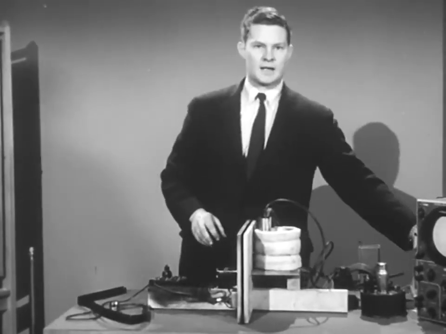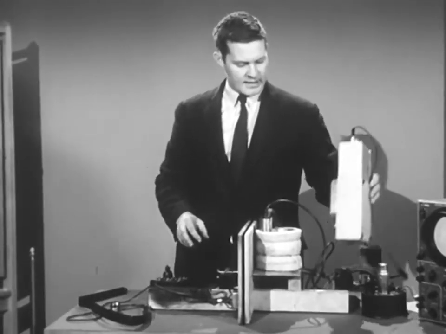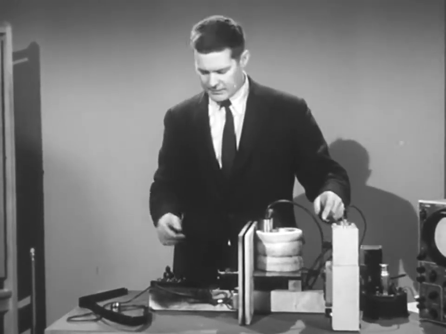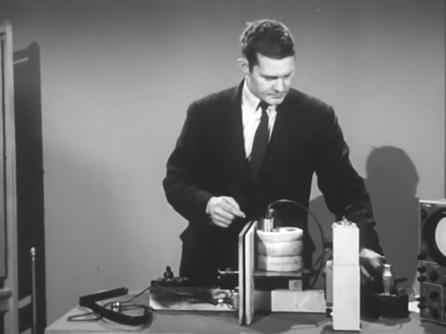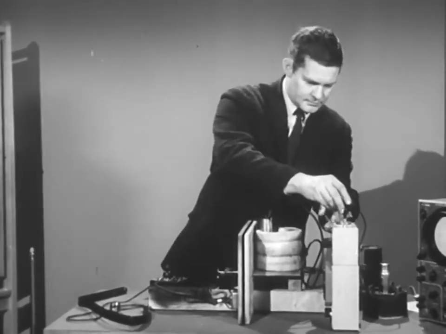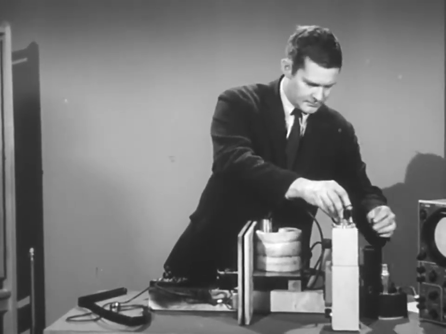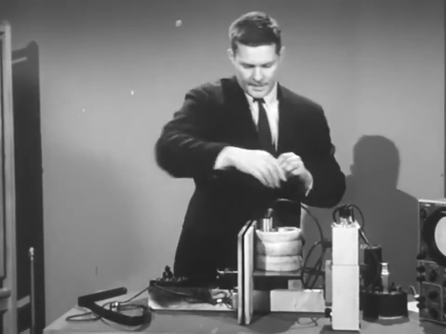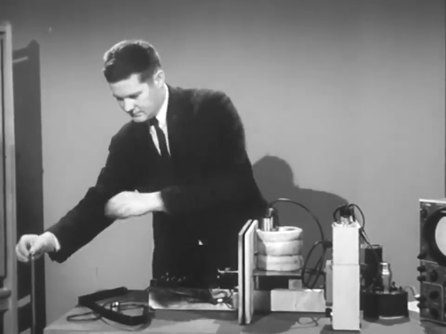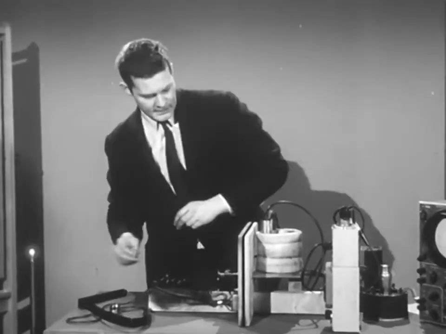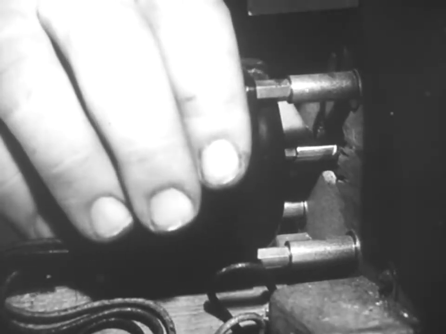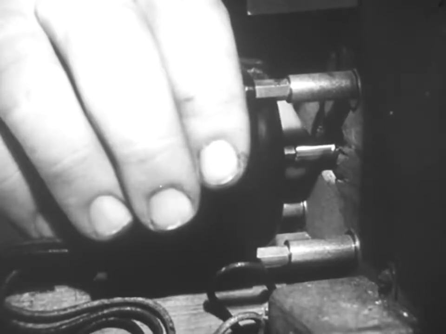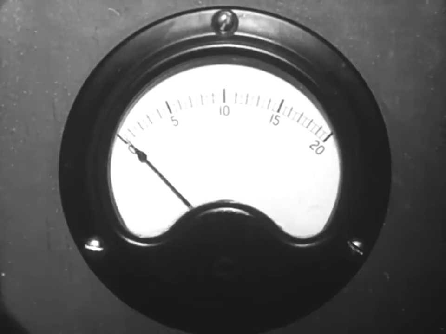and I will use our ammeter to tell me when light gets through. I'm turning the motor shaft so that the holes line up, and light gets through.